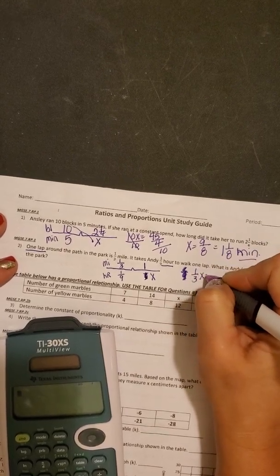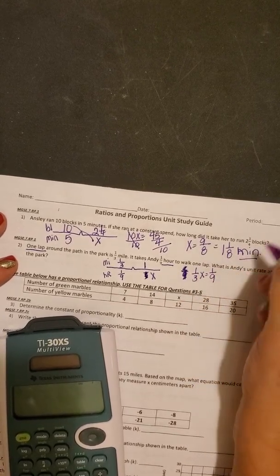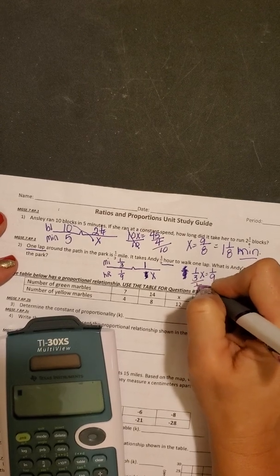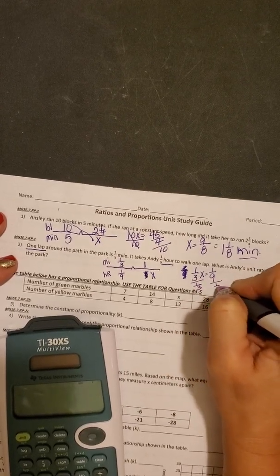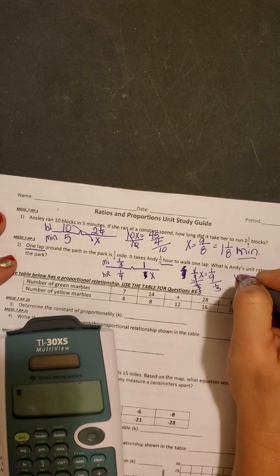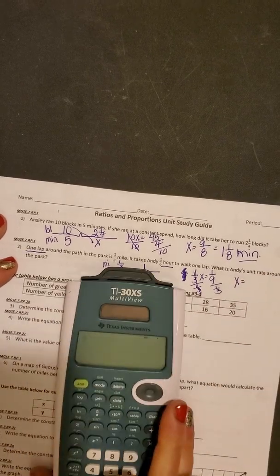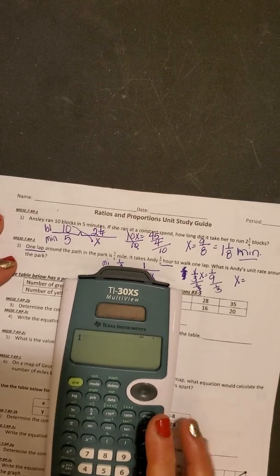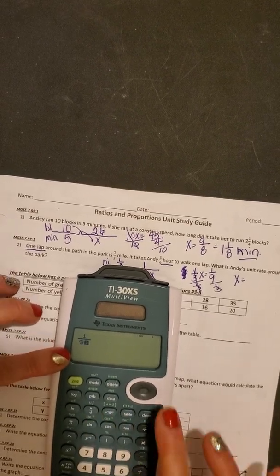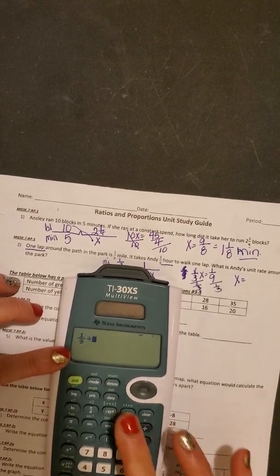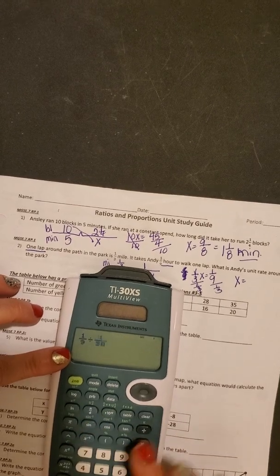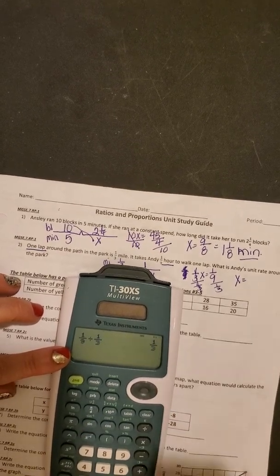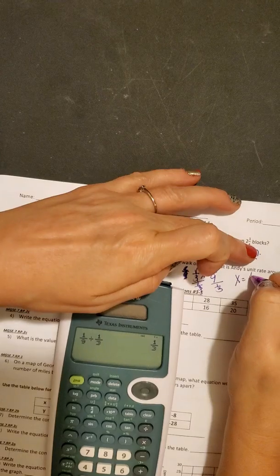1/3 x equals 1/9. Divide both sides by 1/3. And x equals 1/9 divided by 1/3. 1/3 of an hour. Now it told us that already.